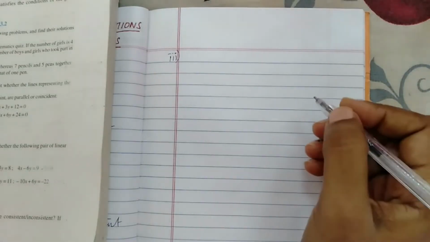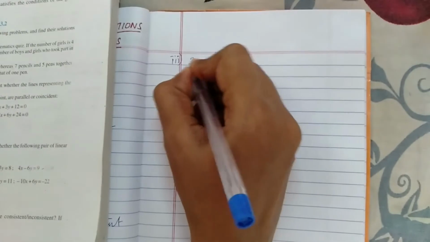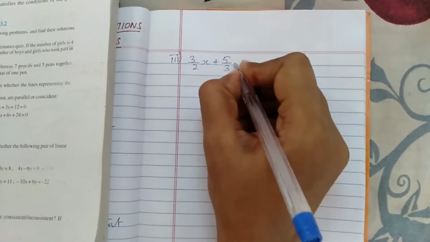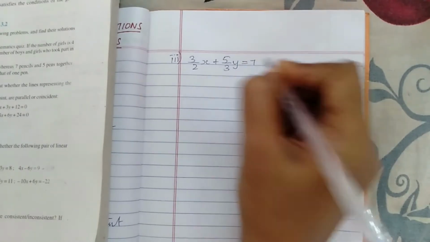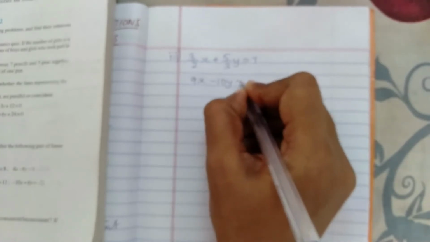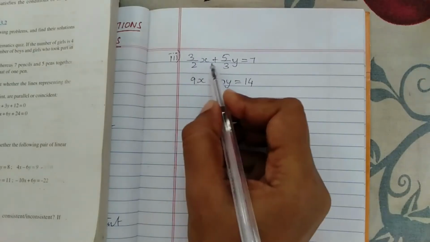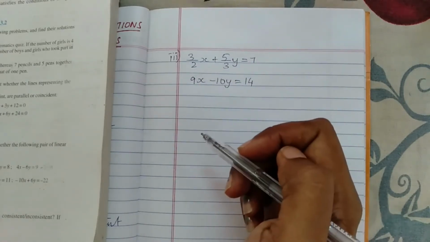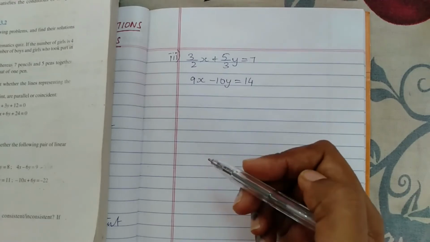The next part is 3 by 2x plus 5 by 3y is equal to 7, then 9x minus 10y is equal to 14. See here, this equation is in the fraction form. So how will we go about it?